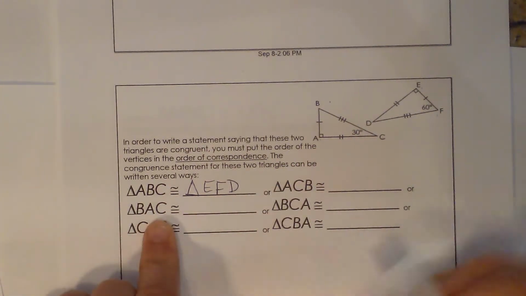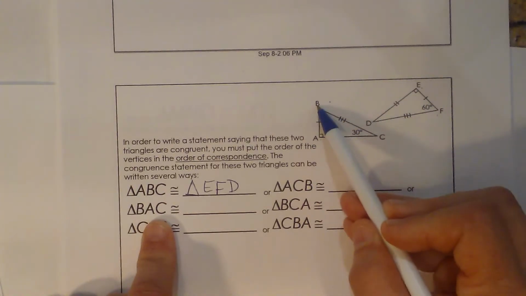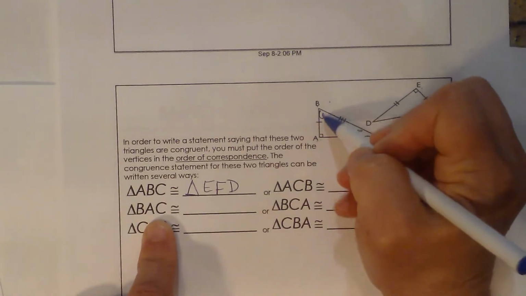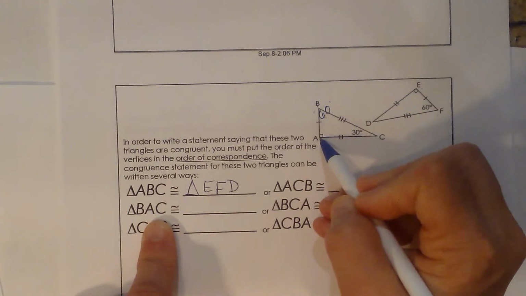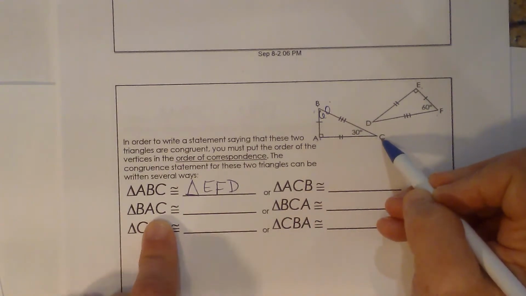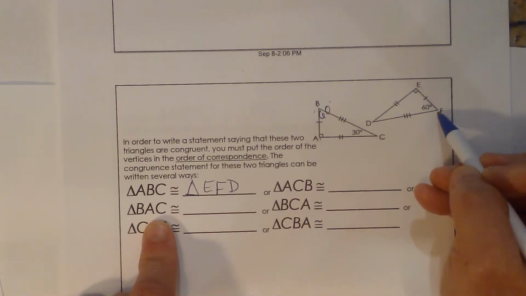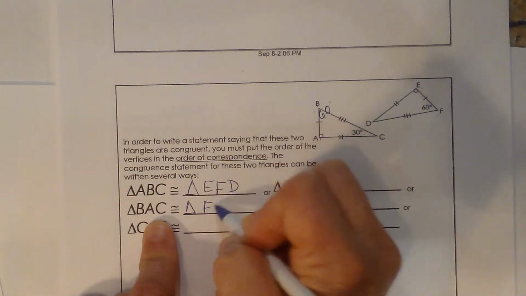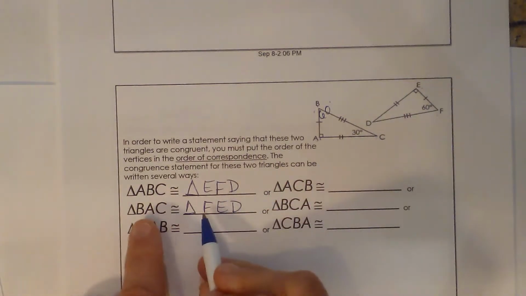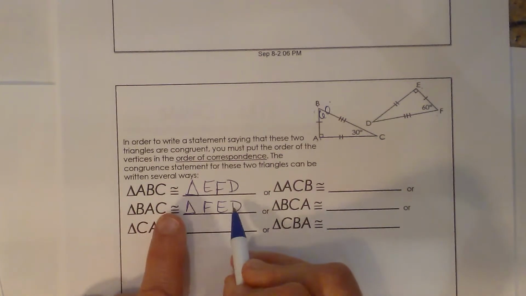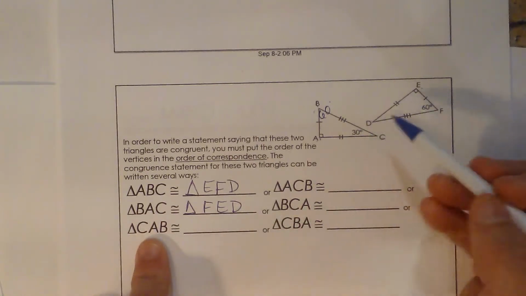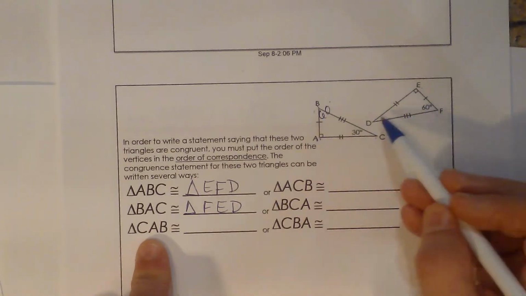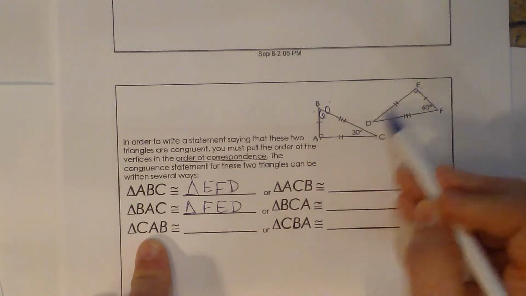Okay, now let's look at BAC. So we're going from B to A to C. So I'm starting at my 60-degree angle, moving through my 90-degree angle, and to my 30-degree angle. So in order to do that, I would have to do F, E, D. So that's going to be triangle FED, from the 60 degree to the 90 degree to the 30 degree angle. And then CAB would be 30 to 90 to 60. So DEF.